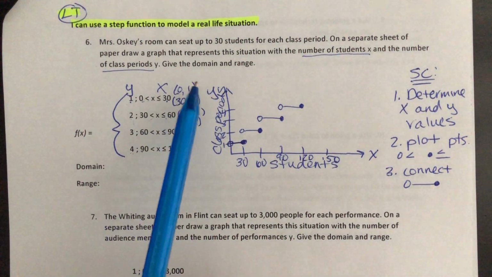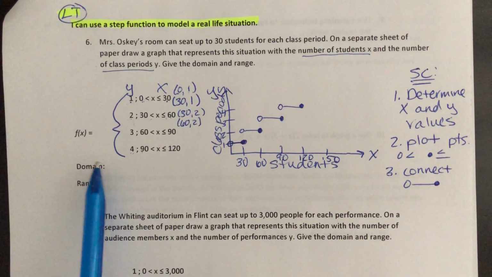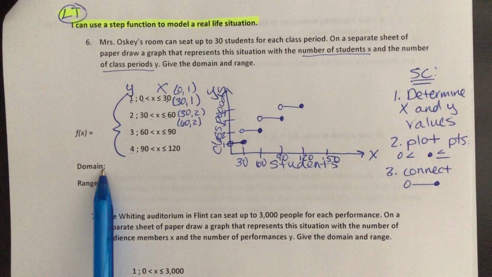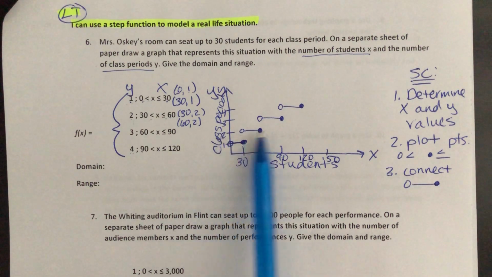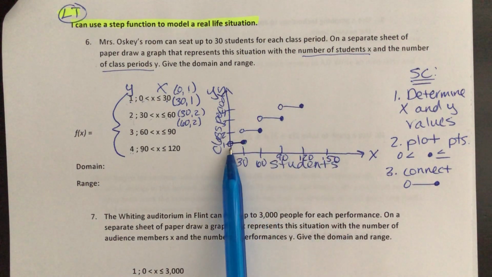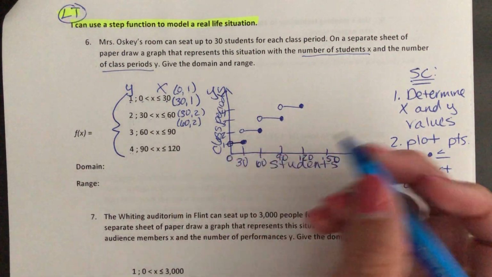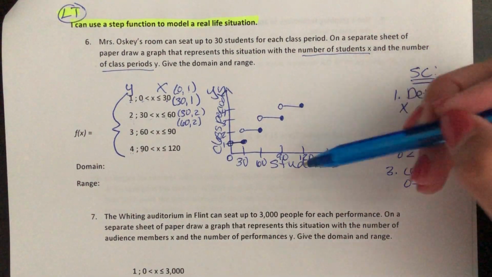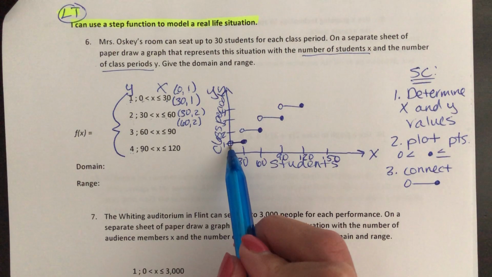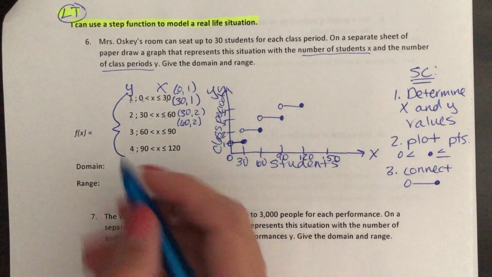So now we want to give domain and range. So remember, domain are your x values going left to right. So x value starts at 0. This is the point 0 here. And then ends at 120. And notice that it's open at 0, so that's going to get a parenthesis.